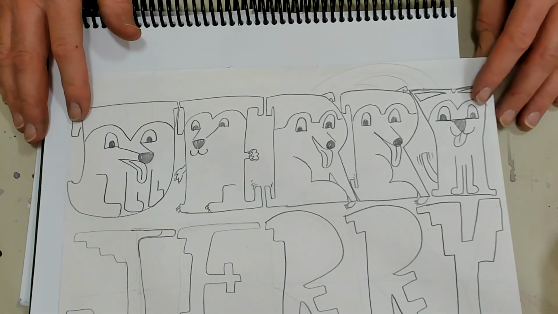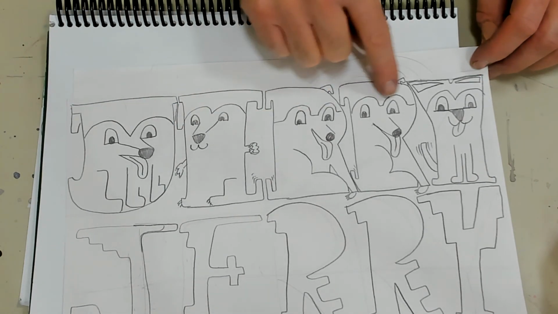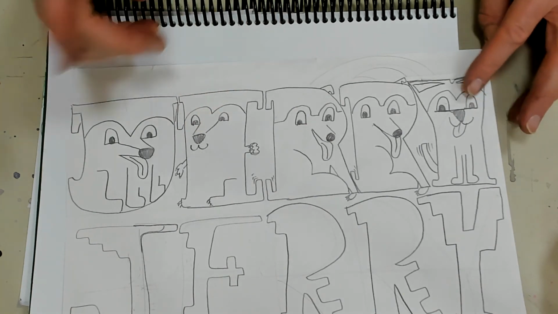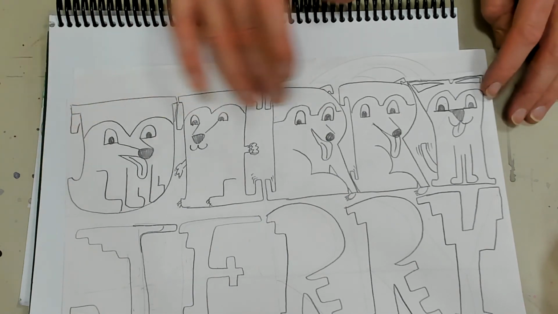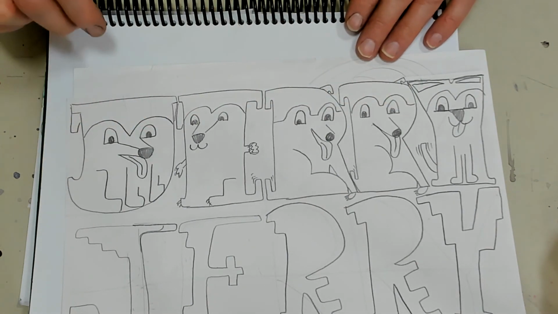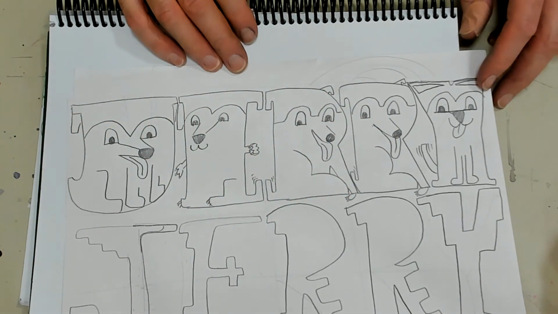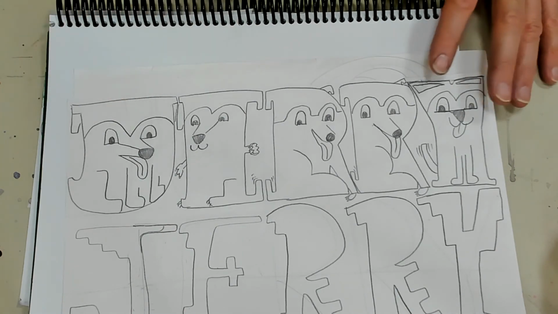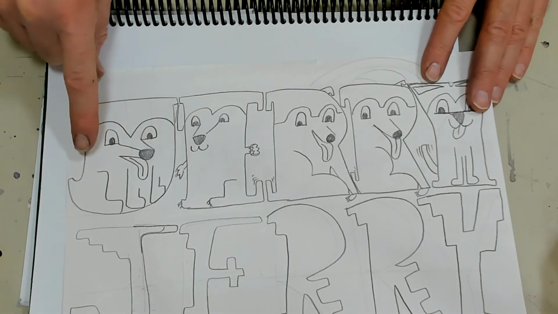So here's one I did with dogs. Jerry, and then I put little dog features on each letter. Now there's a couple tricks. Trick number one, getting your spacing, and we'll talk about that a little bit. Trick number two, make your letters thick so that you can add these types of details. And three, don't jump right into it. You might want to turn some of these little ends of the letters into parts of your animal.